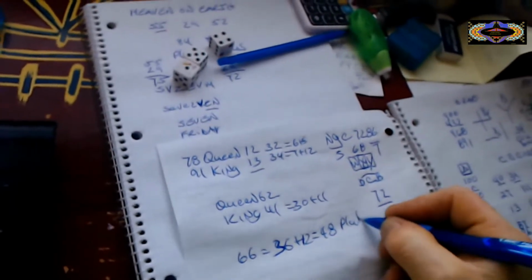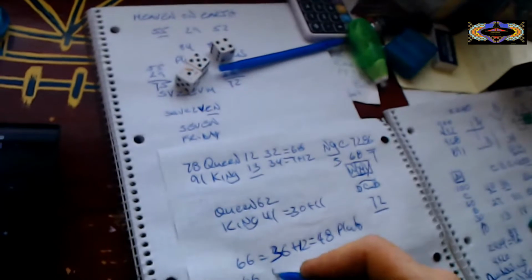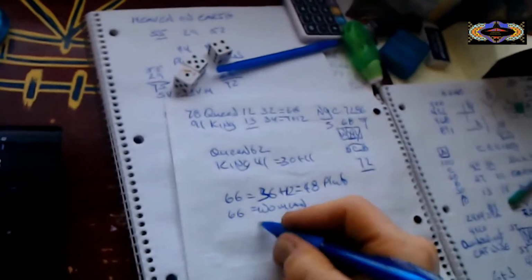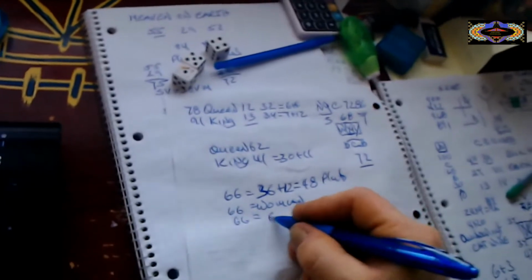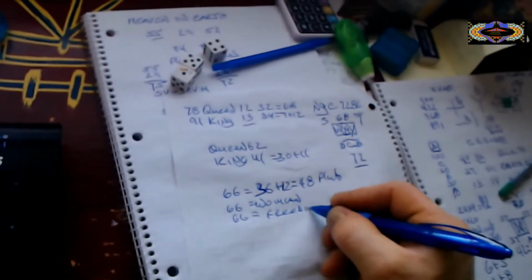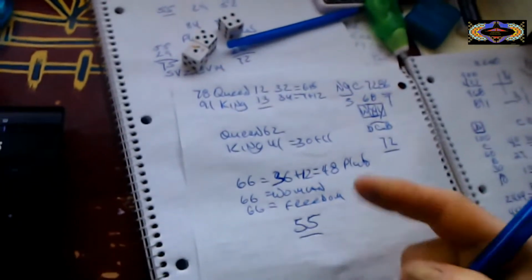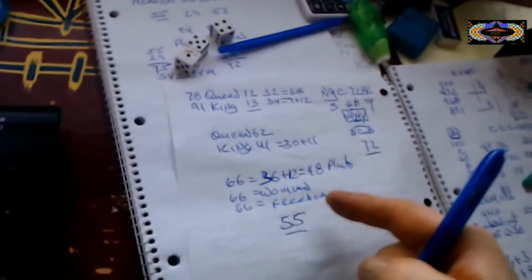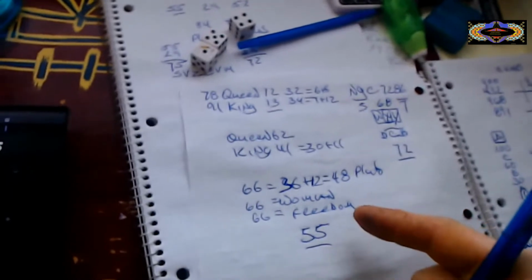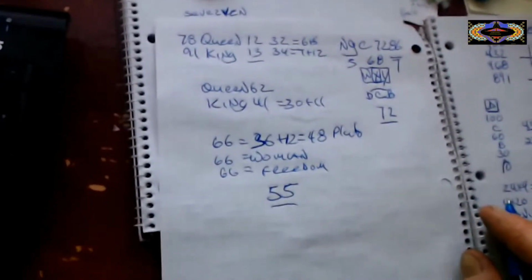This is where Pluto comes in. What is 66? It's woman and it's freedom. And when you have your woman and your freedom, you have it at 55. You have it at 55 because they taught us this. They indoctrinated us with this in our Freedom 55 insurance retirement.